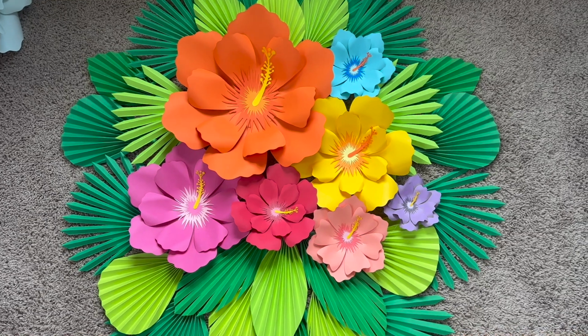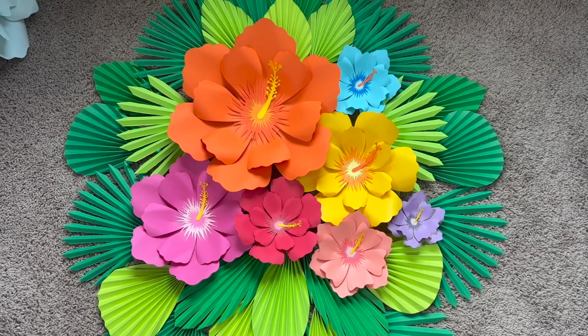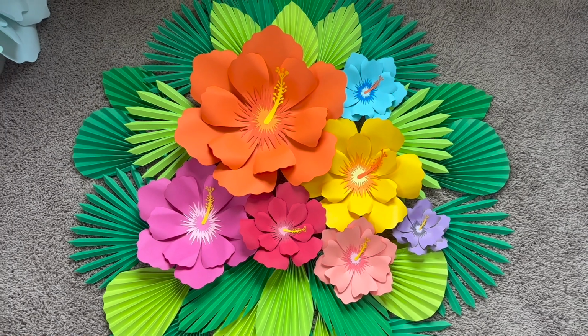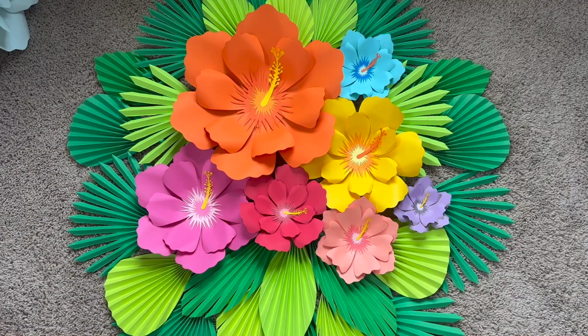And then the palms, guys, that just requires no template at all, which is so nice. So you don't have to worry about a template with that one. I'm going to show you step by step how to make these palms.